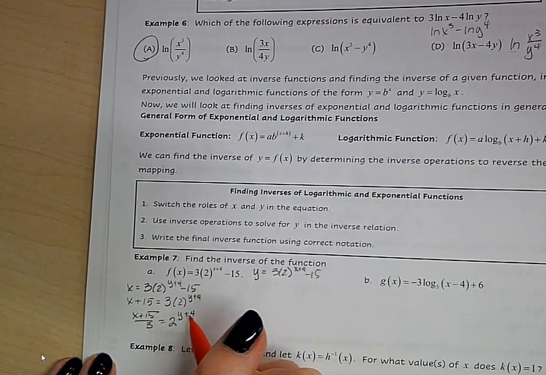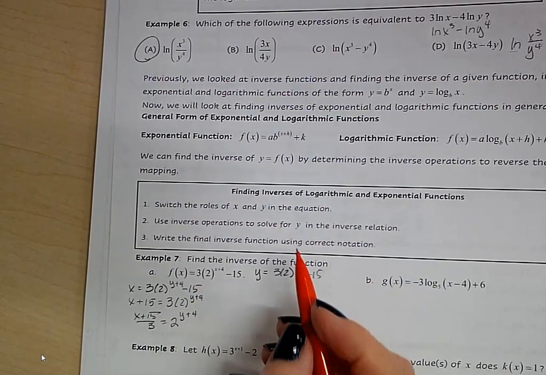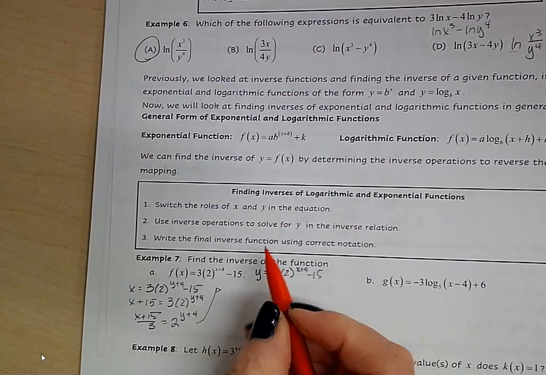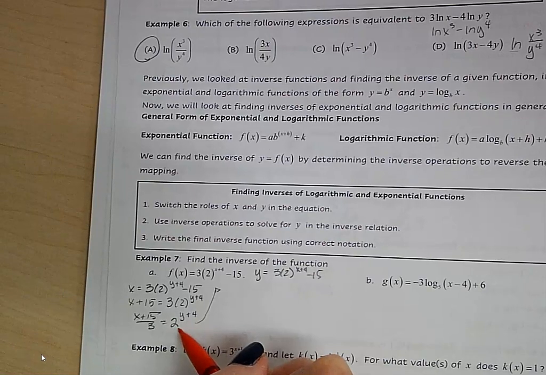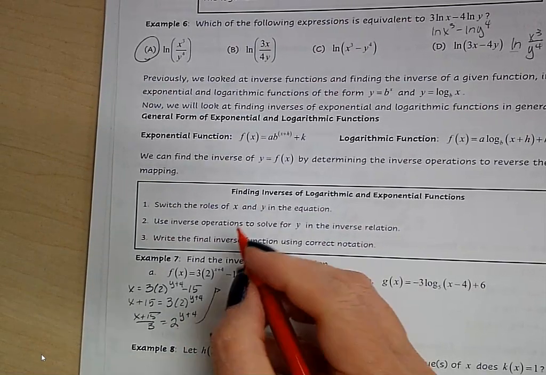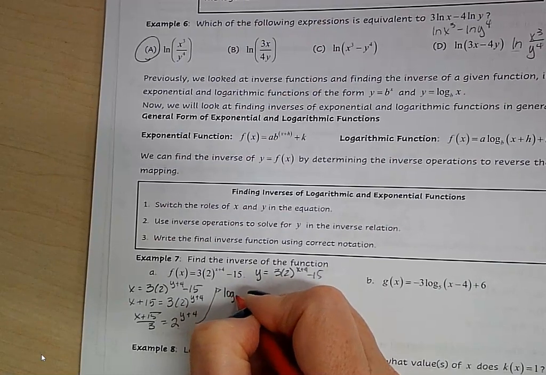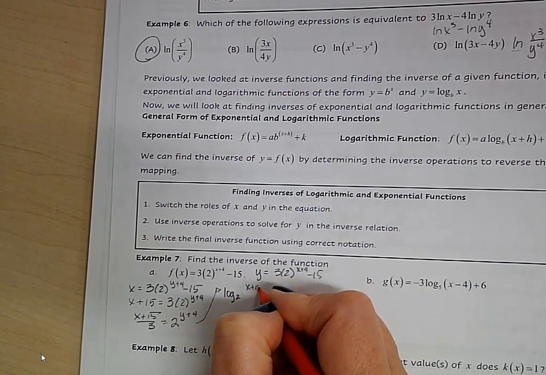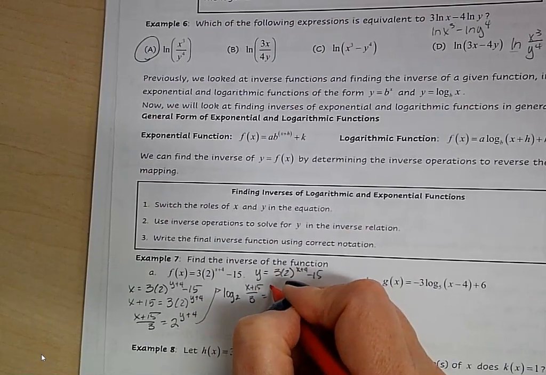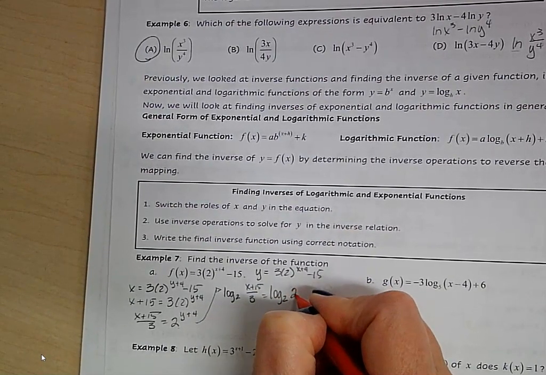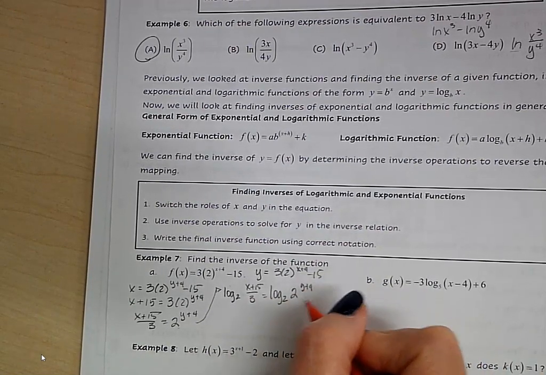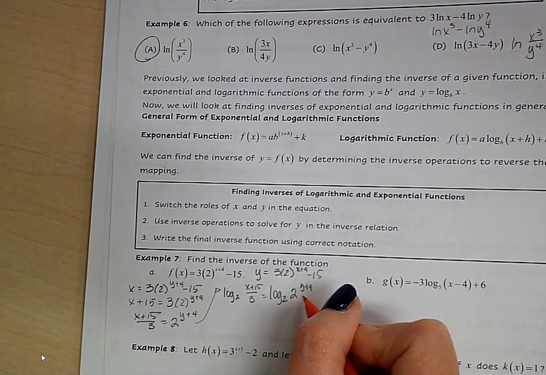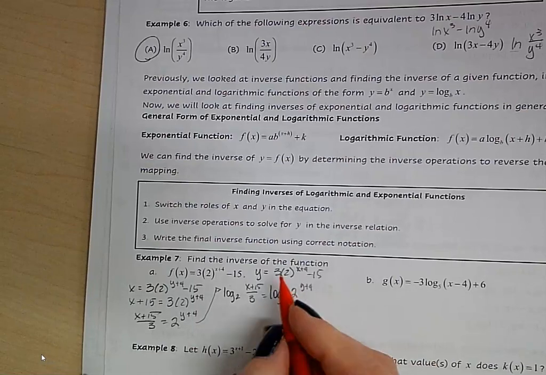I have to figure out how to get that exponent and the y out of the exponent position. The only way I'm going to be able to do that, so I'm going to come back over here, is I am going to log both sides, and I'm going to log both sides with whatever the base of my exponential is. So base 2, so I'm going to say log base 2 of x plus 15 over 3 is equal to log base 2 of 2 to the y plus 4. And hopefully you will remember a little bit about what happens when you have the base and the exponent.